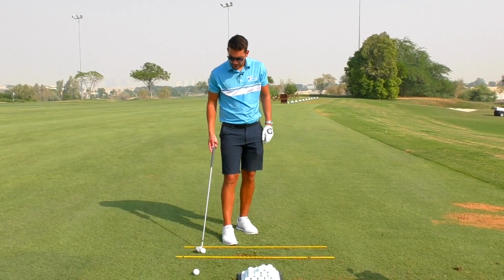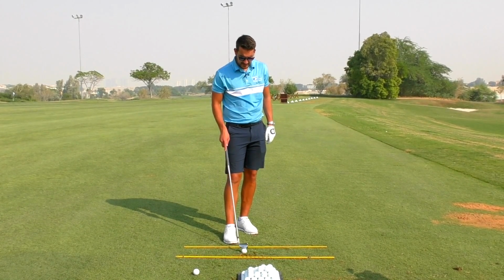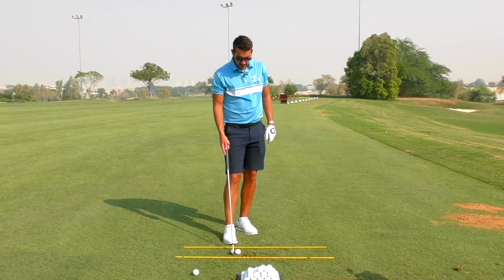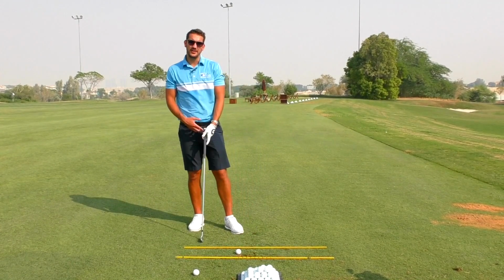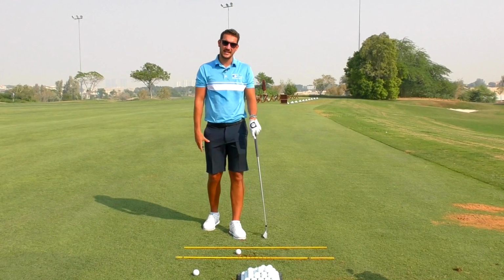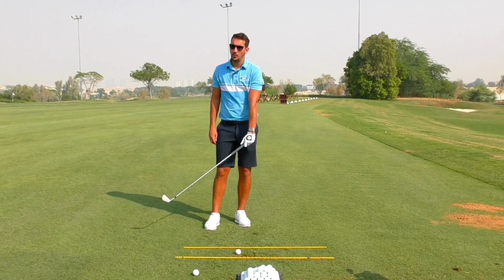A hook shot is basically the opposite of a slice. It's not any better. I do hear that a lot. Golfers are really happy to hit a hook but not a slice. They're both the same. They're both going to put you in worlds of trouble.